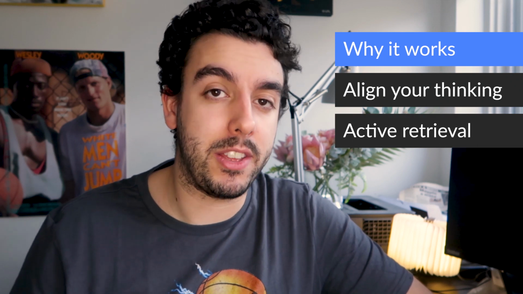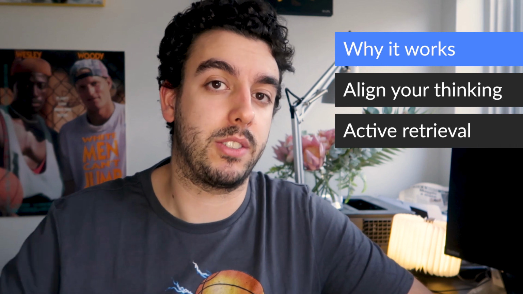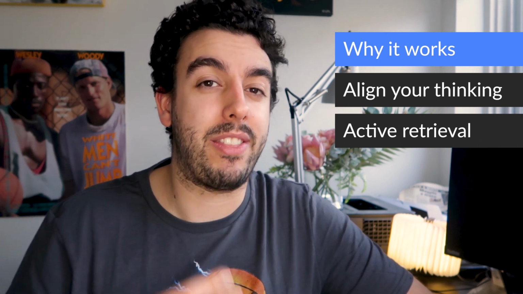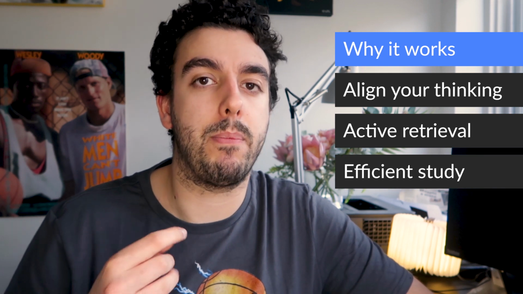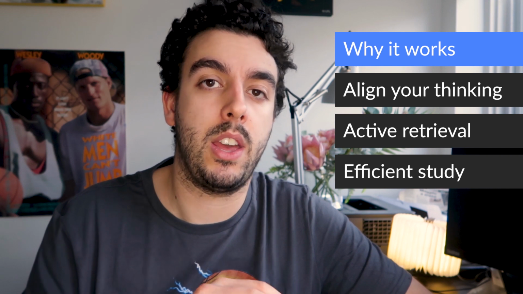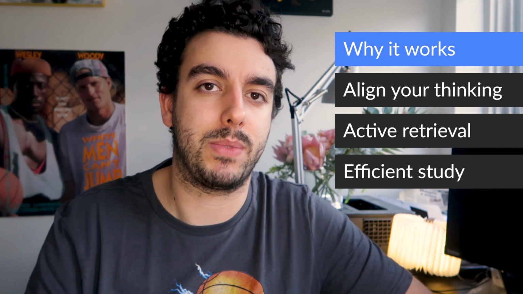Second, the method of memorizing means that you're doing active retrieval constantly, and that active retrieval is really a key to doing so well. And the third thing is structure. It means that you have a really clear structure of how you're going to study. You're efficient, you don't waste time because you're studying a well-defined set of resources.